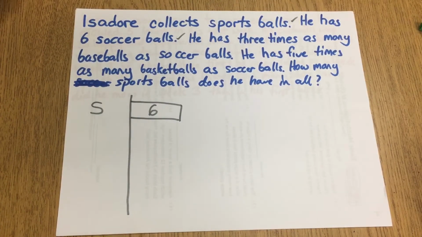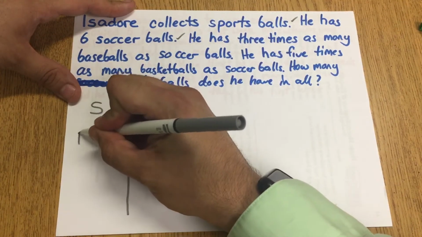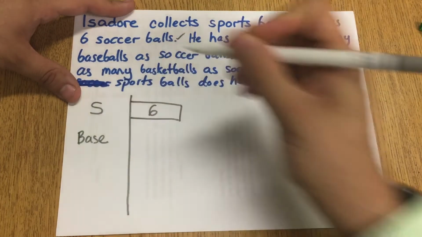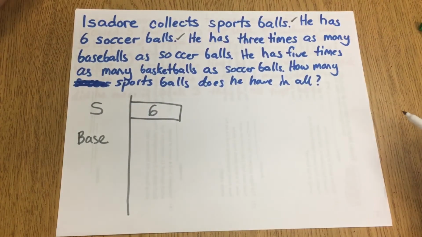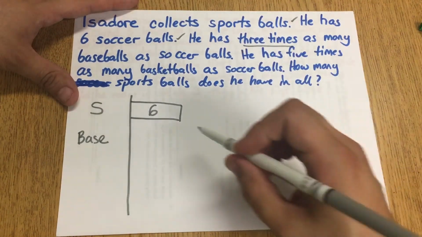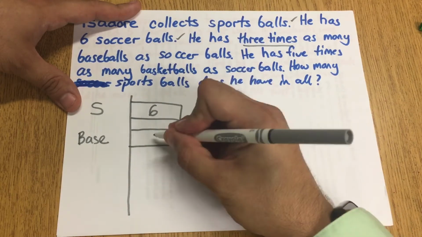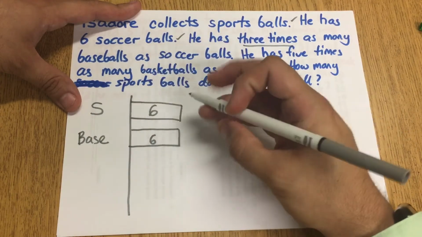He has 3 times as many baseballs as soccer balls. So let's look at baseballs. I'm going to do baseballs just because later on we're talking about basketball, so I can't use a B. 3 times as many baseballs as soccer balls. I know that we've got 6 soccer balls, 3 times as many.